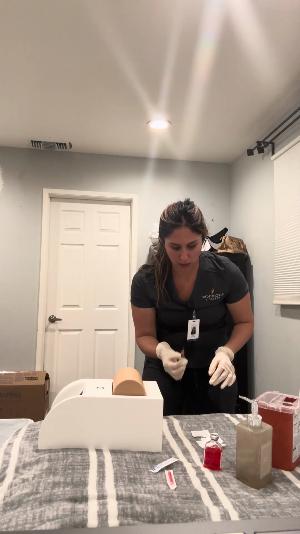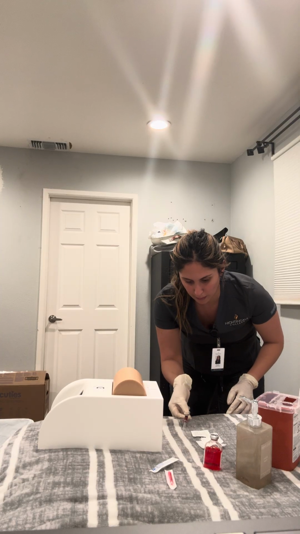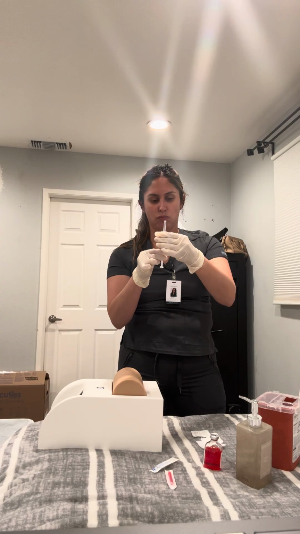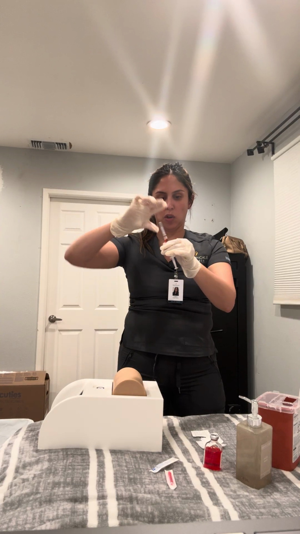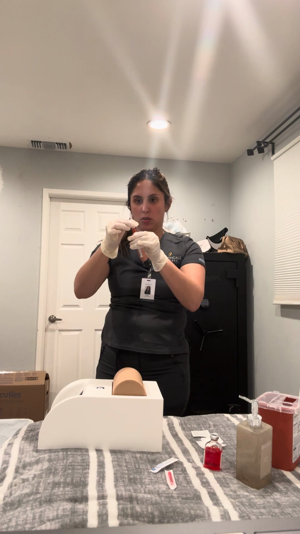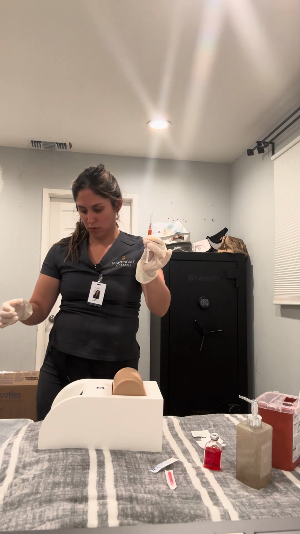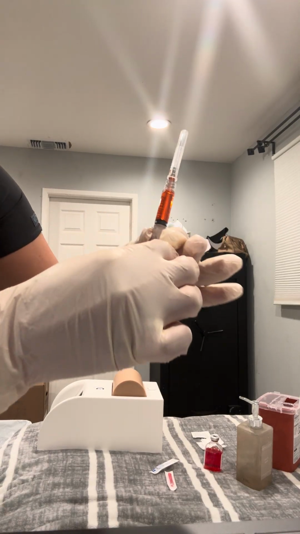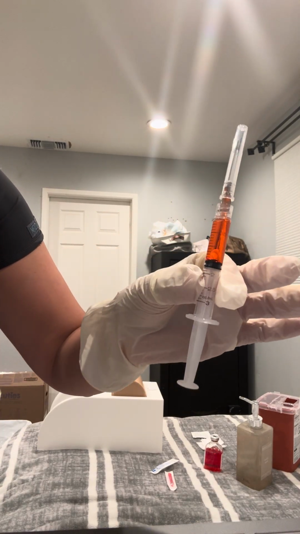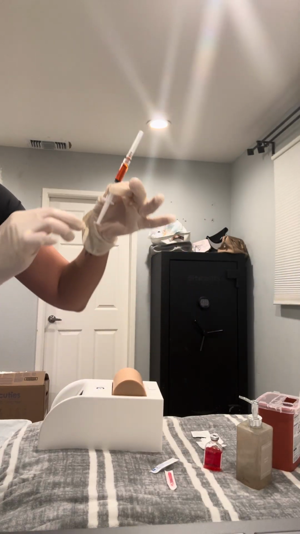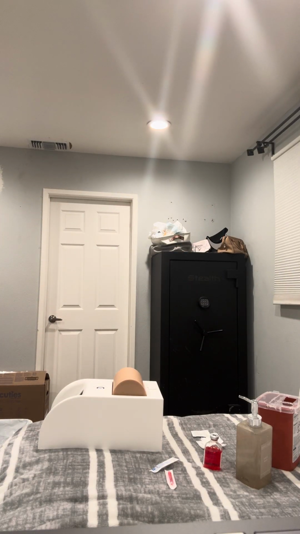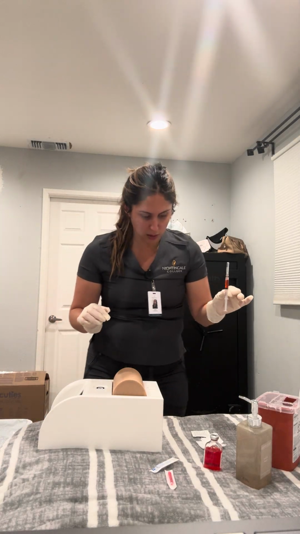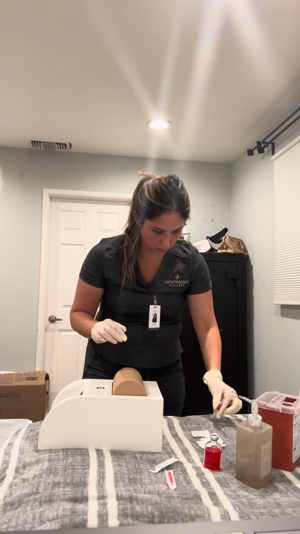And what we're going to do is slowly draw up the medication. Just like that, okay? Just to make sure, it's showing 1.5 mL. Perfect. Okay, so now we're going to put our needle down.